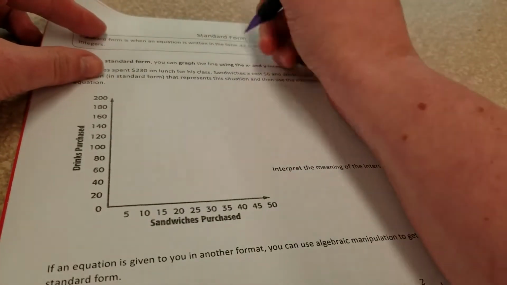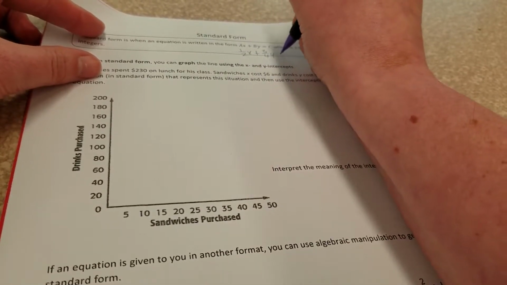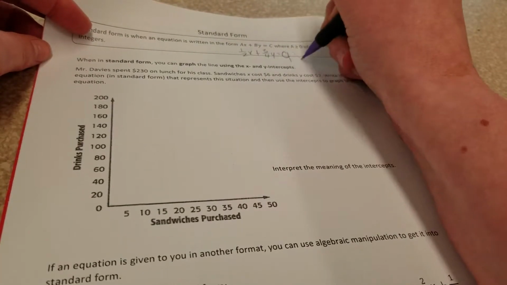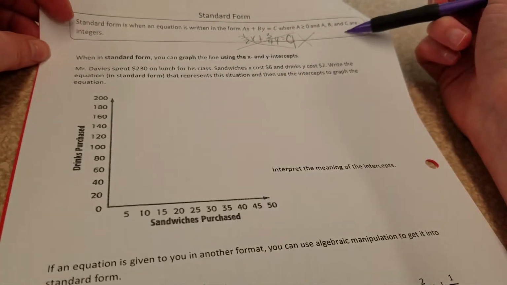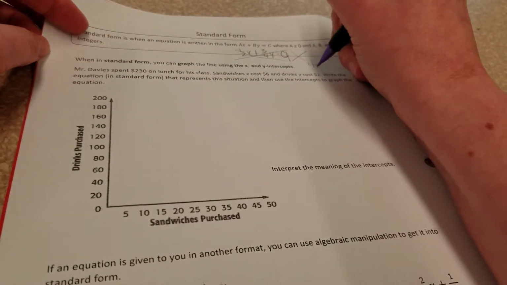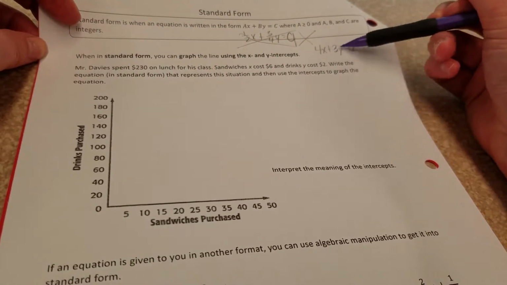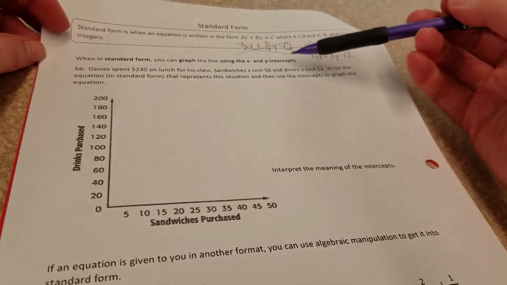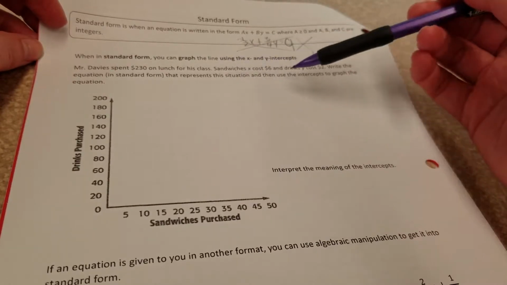In other words, this format, 1/2 x plus 3/4 y equals c, or equals, let's just call this 9, is not in standard form because these are fractions. They have to be integers. An example like 4x plus 3y equals 12 is a situation where they are all integers, so therefore it's in standard form. When it's in standard form, you can graph the line using x and y intercepts. We demonstrated that with our previous lesson.